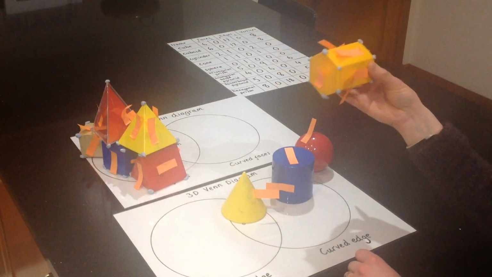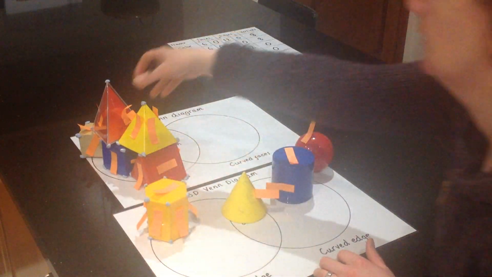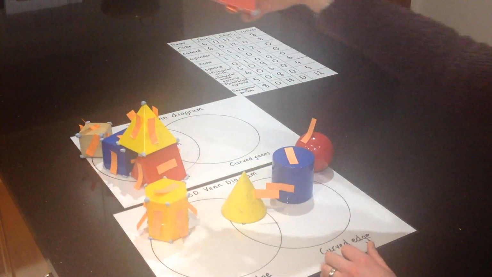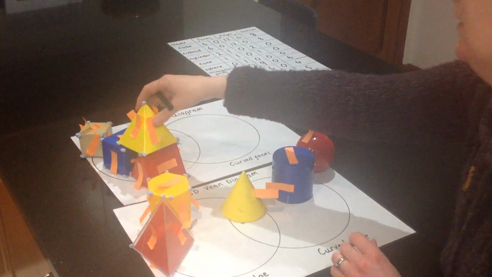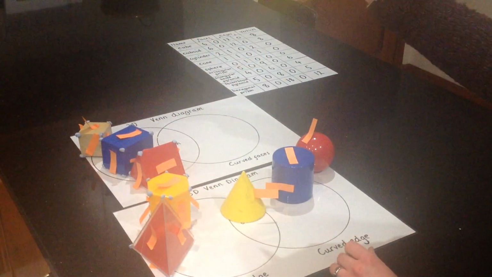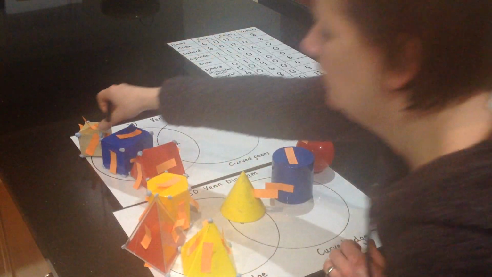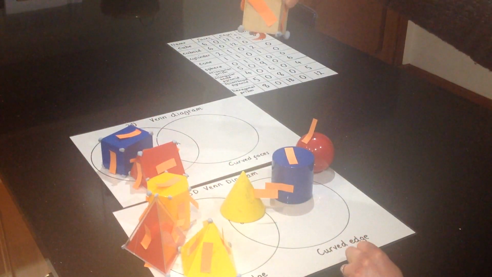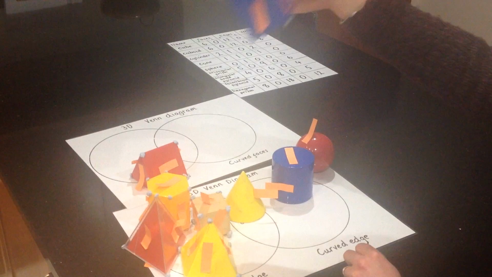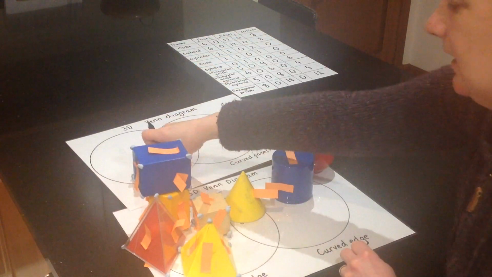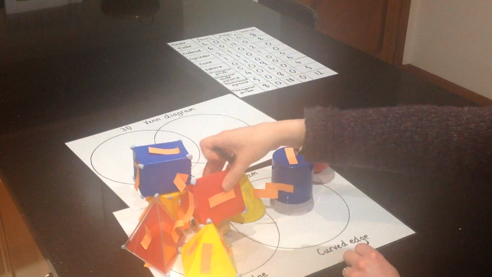Over here we've got our hexagonal prism. It only has flat edges, so it would sit over here. We've got our triangular based pyramid. It also has flat edges, so it would go here in the diagram. We've got our square based pyramid, also has flat edges, so it would go over here. Our cube has also got flat edges, so it would go over here. Cuboid also got flat edges too, no curved edges. And lastly, our triangular prism also has just flat edges.